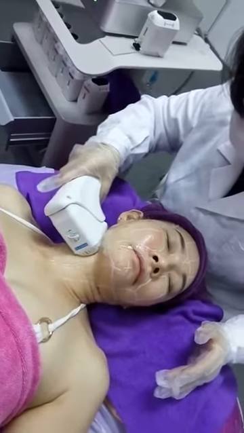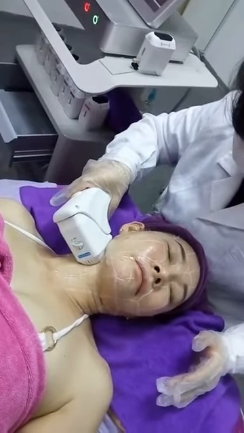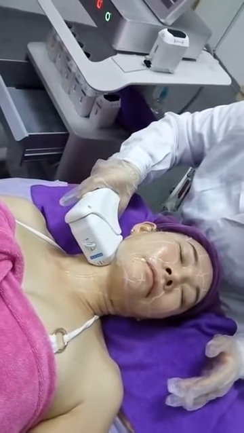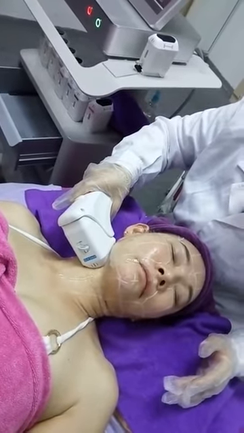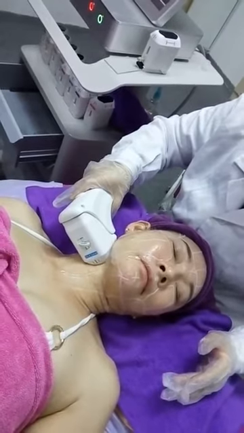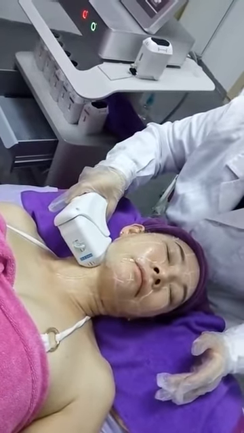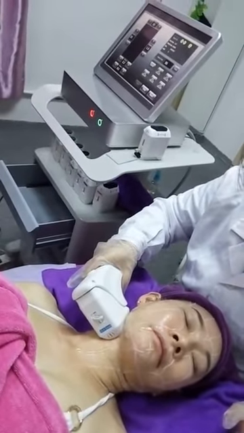In terms of the number of lines that you want to deliver, it is completely up to you. The more lines you apply, the higher the intensity of the treatment. So if you want a high intensity treatment, you can also do so by increasing the number of lines.